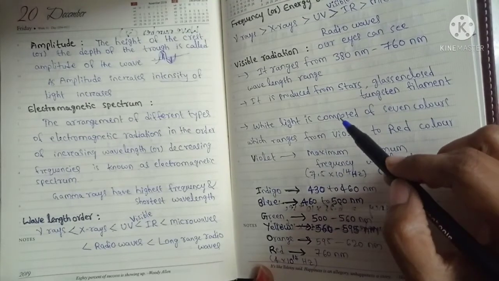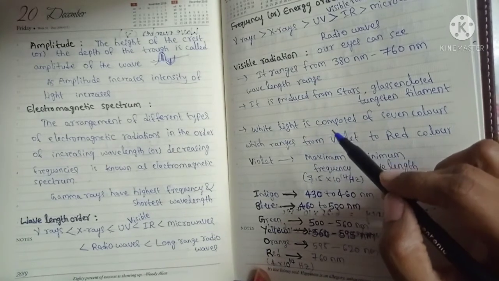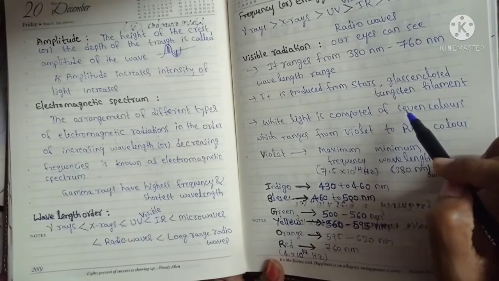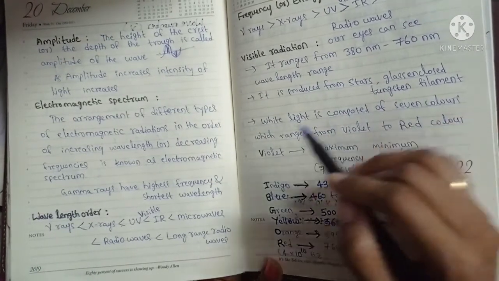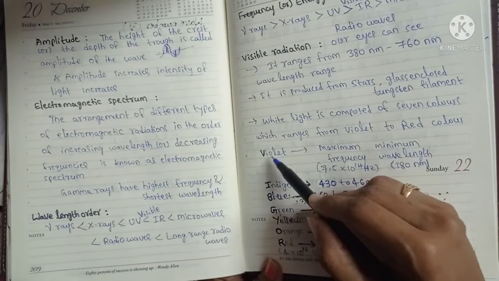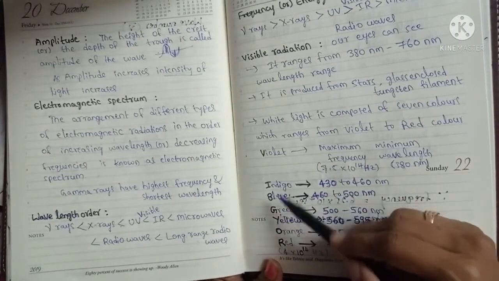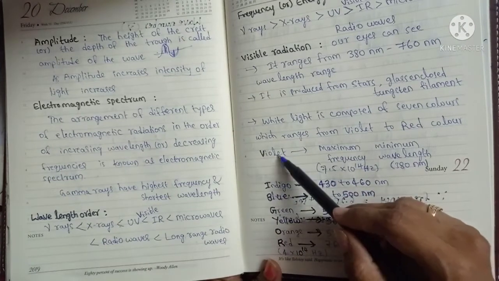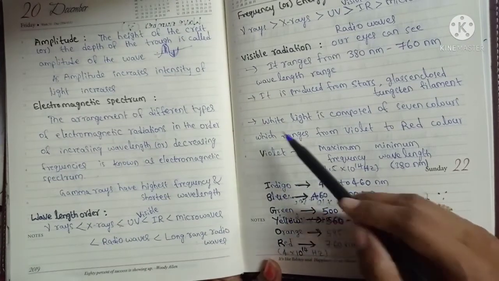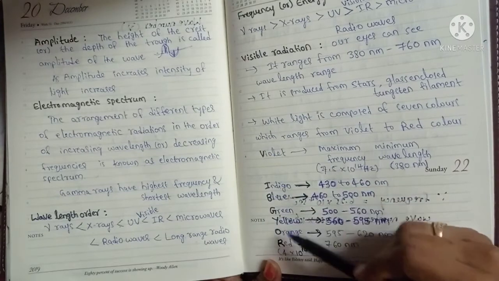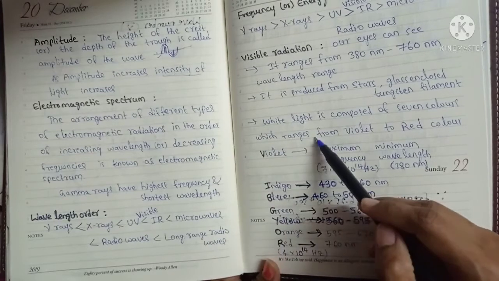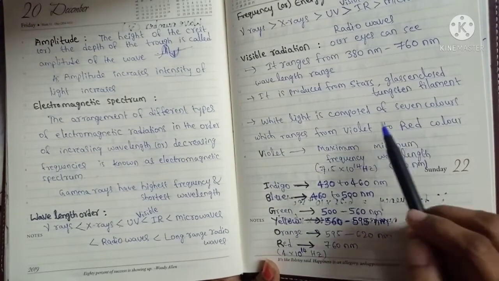Sunlight is an example of white light. It is produced by 7 colors, that is called VIBGYOR. We know the colors from violet to red. These 7 colors, ranging from violet to red. So the visible white light contains 7 colors. It is split into 7 colors, which range from violet color to red color.